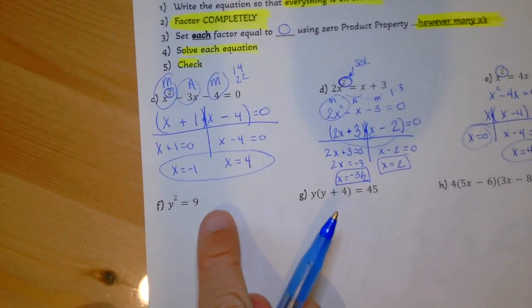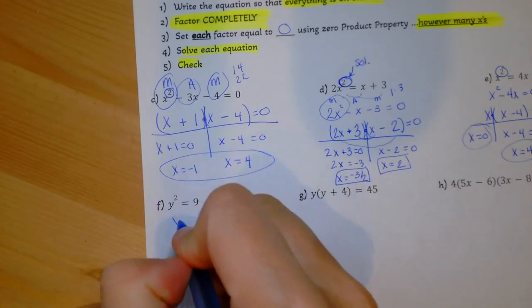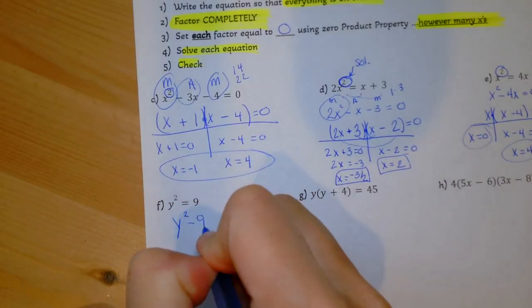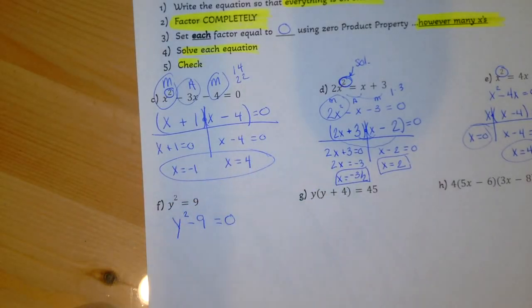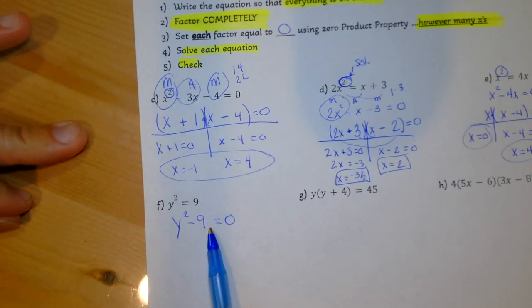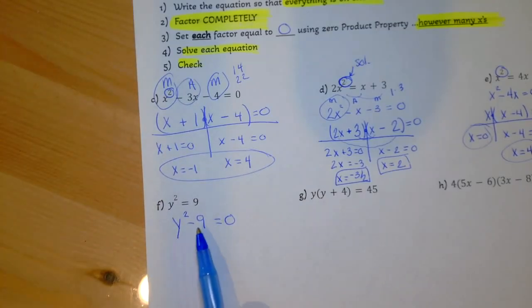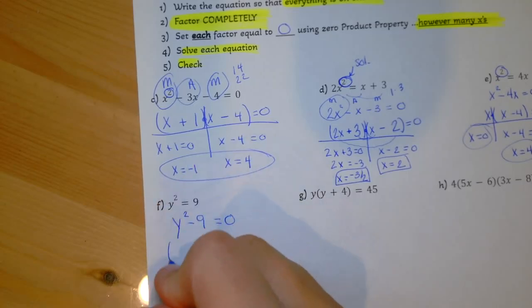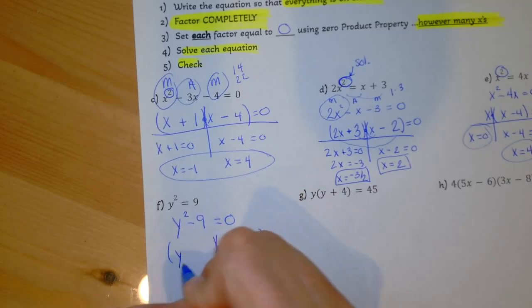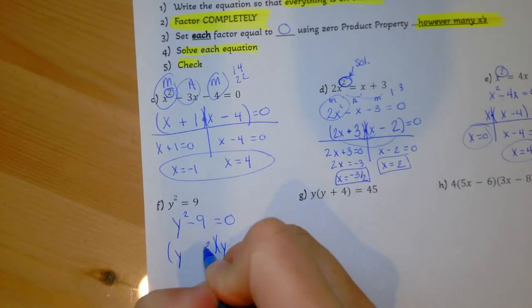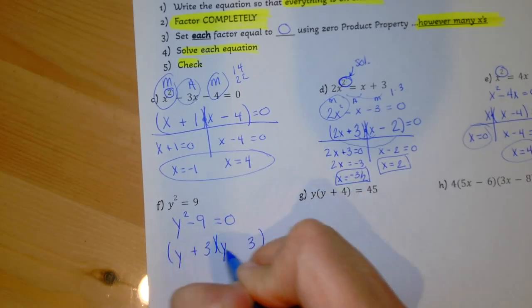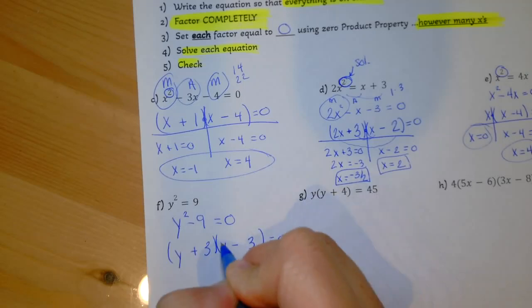Moving on to F. I need this side to equal 0, so I'm going to subtract my 9. Okay, so 2 terms. Trinomials out, factor by grouping's out. It's either a GCF, difference of perfect squares, or difference of perfect cubes. Hopefully you're recognizing difference of perfect squares. That's our conjugate multiplication. Y times y gets me y squared. 3 times 3 gets me 9. 1 gets a plus, 1 gets a minus.